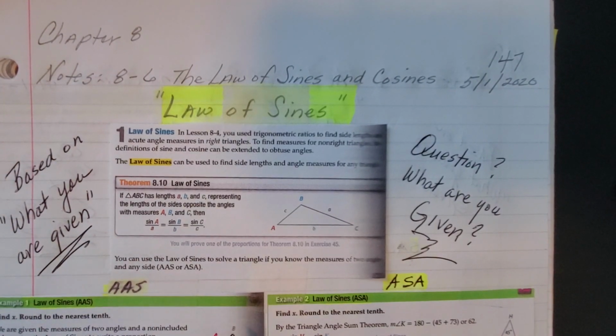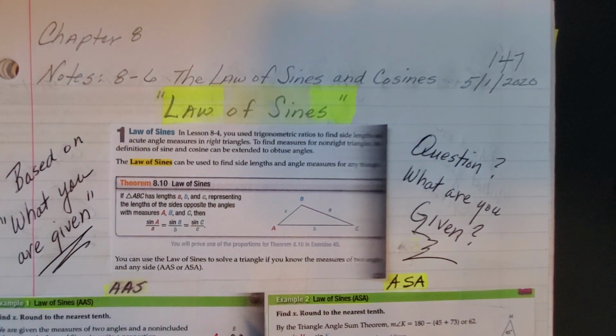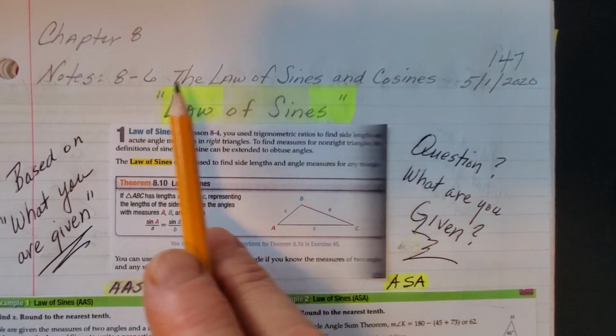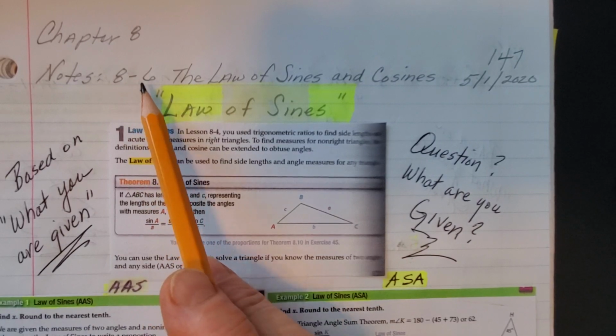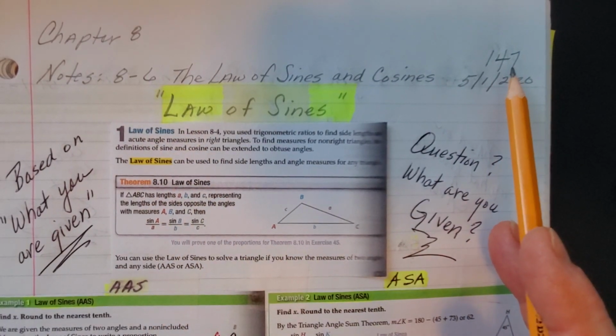Okay, here we go on chapter 8. We're doing laws of cosines and laws of sines. This is one of 3 different videos. So notes 8651, page 147.